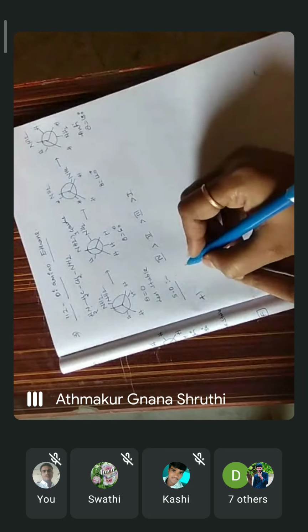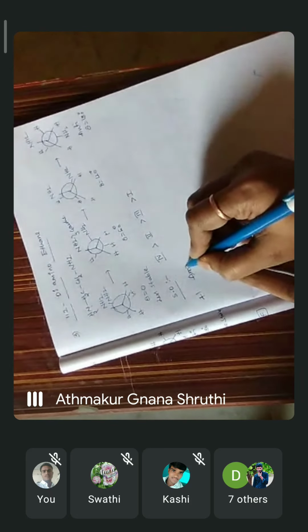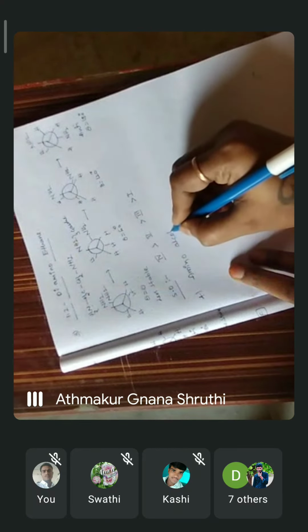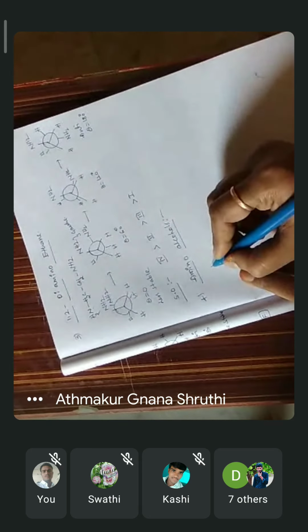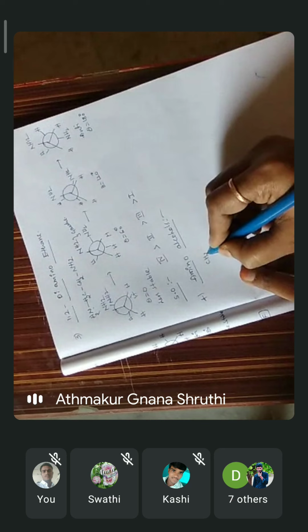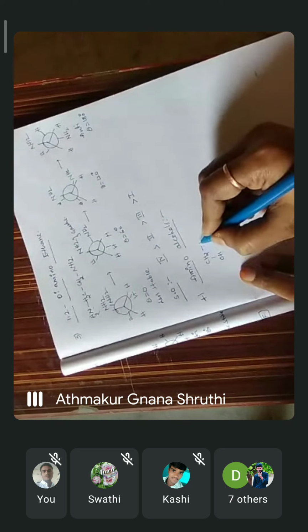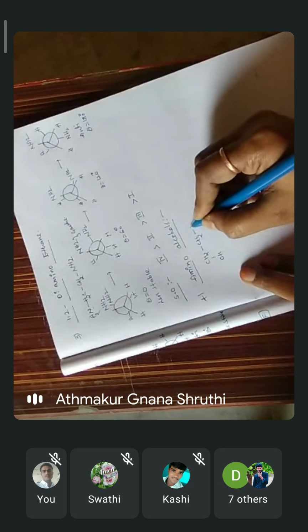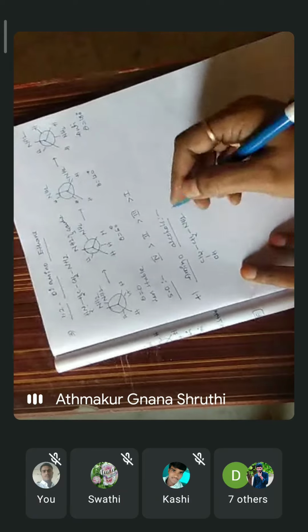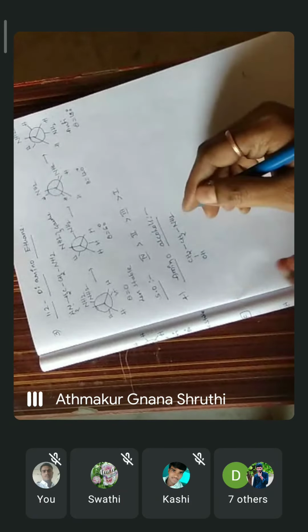And the fourth molecule, amino alcohols. Amino alcohols means here we have taken two amino groups, but in the amino alcohols we are taking one of the amino groups substituted with the alcohol, and here is the other carbon with CH2 NH2 as usual.